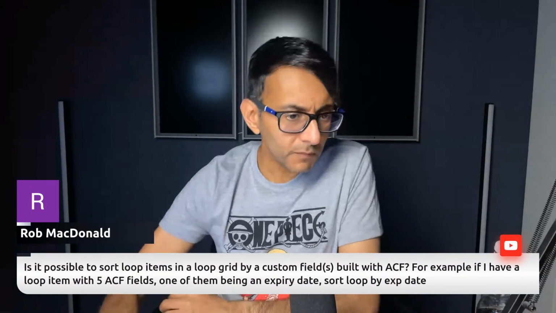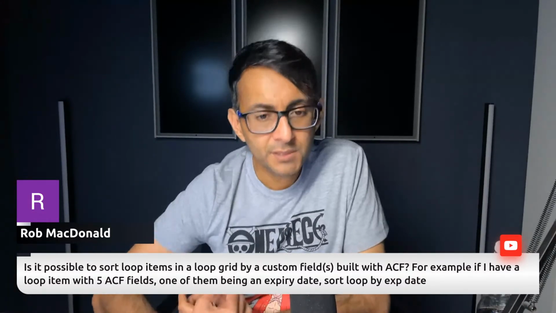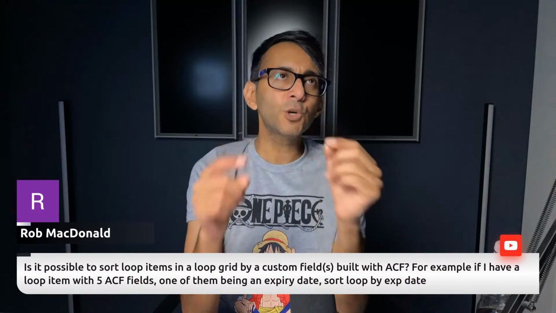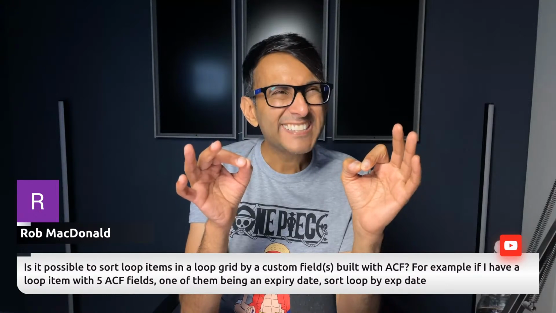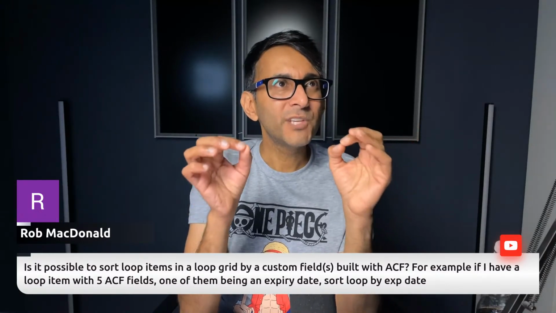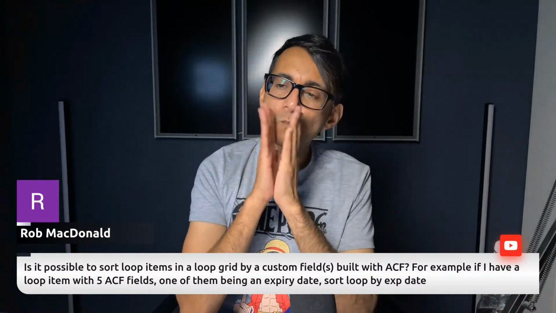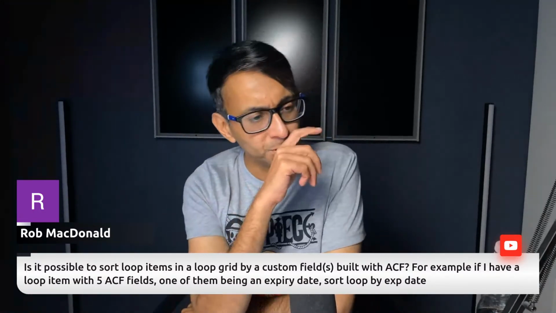Right, back over here to Rob McDonald. Is it possible to sort loop items by a custom field? Good question, because I can't remember. I might open up a website. I'll have to check it later. I'm sure I was looking at this.